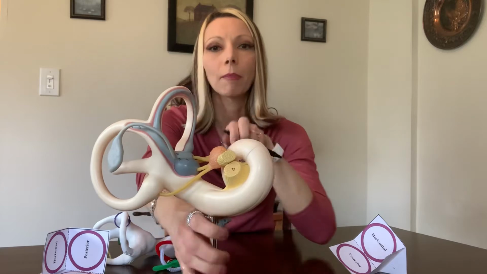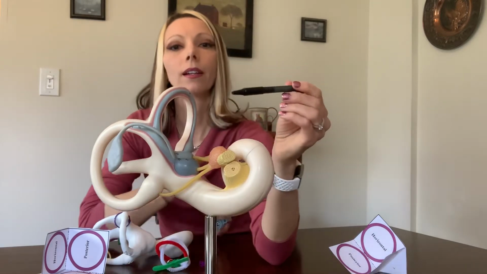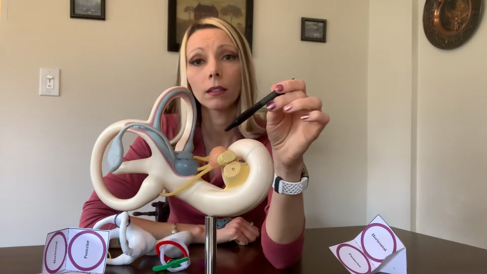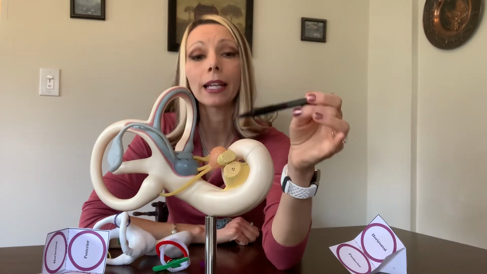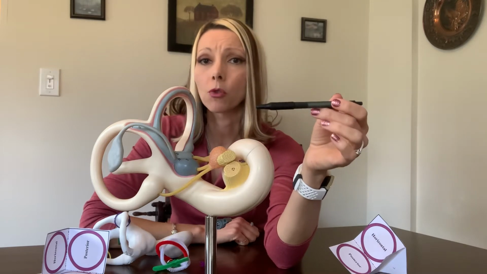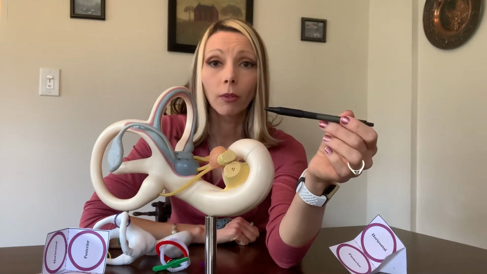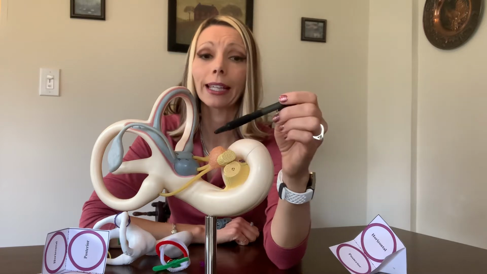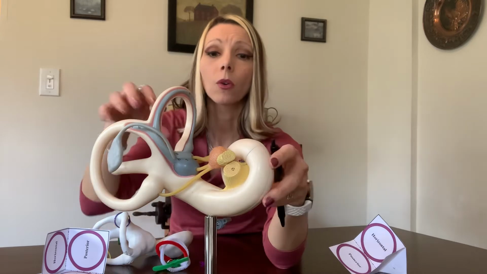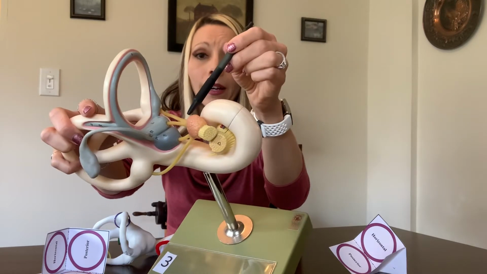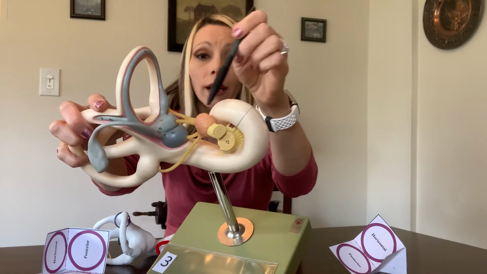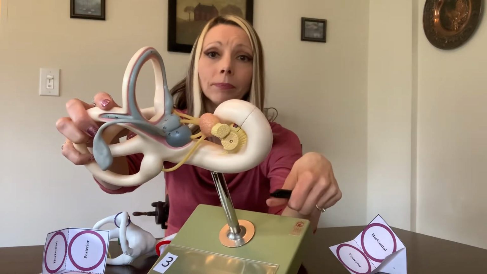Now you'll notice on my model that there is a tumor. Commonly, the most common kind of tumor to have in here, a vestibular neuroma, vestibular schwannoma, acoustic neuroma, are some names of tumors that can occur on the vestibulocochlear nerve. This tumor here is meant to represent that, and in this case, the tumor so far is only affecting the vestibular portion.